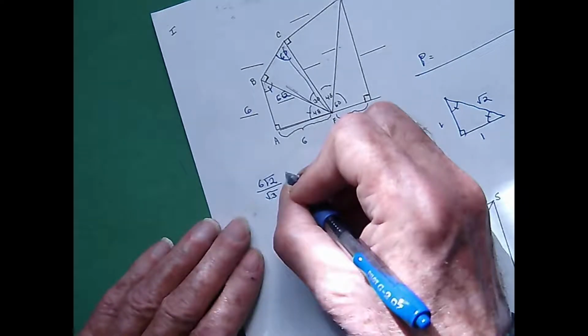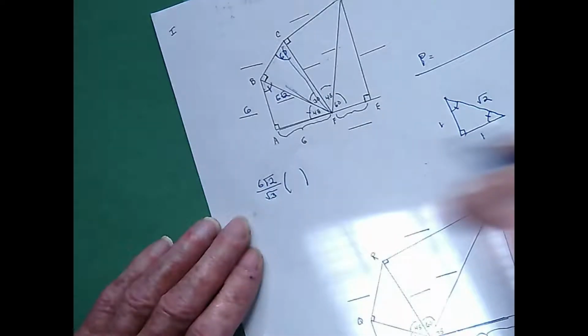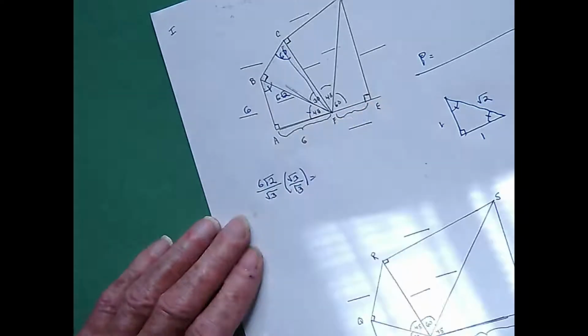Got to rationalize that denominator. Don't want to leave a radical in the denominator. It's not good form. So I'll multiply by the square root of 3 over the square root of 3. And what would that give me?